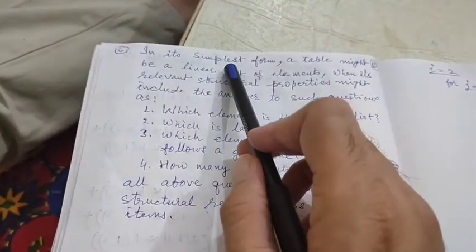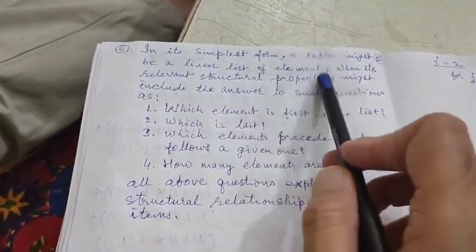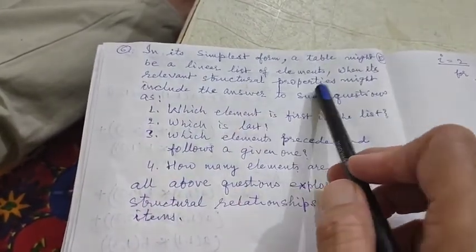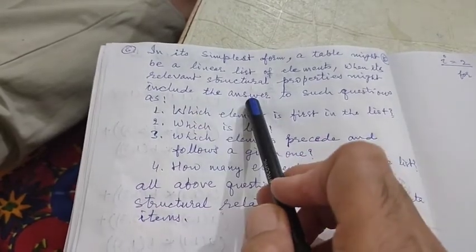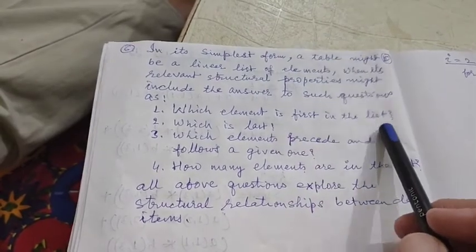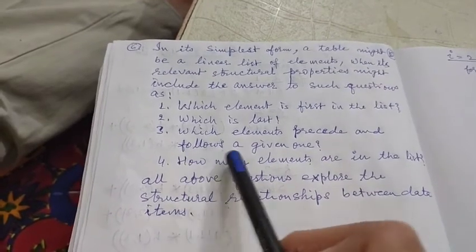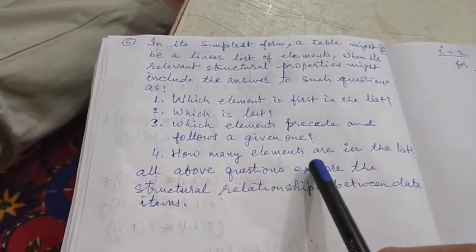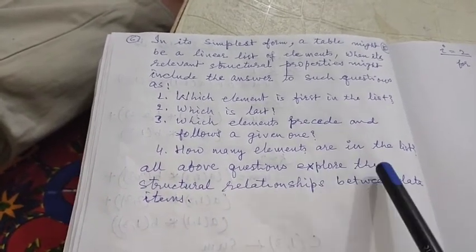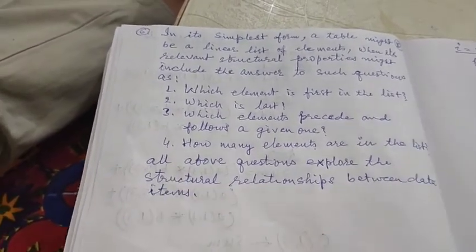In its simplest form, a table might be a linear list of elements, when its relevant structural properties might include the answer to such questions as which element is first in the list, which is last, which element precedes and follows a given one, how many elements are in the list. All the above questions explore the structural relationship between data items.